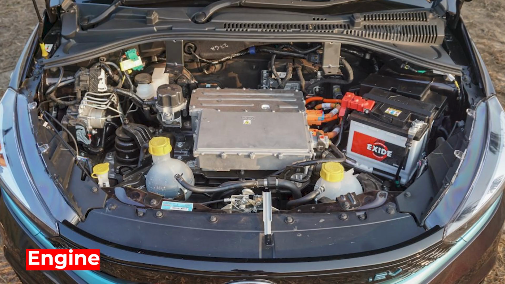It is equipped with a 1.2-liter Revotron 3-cylinder petrol engine, producing 86 PS at 6,000 RPM and 113 Nm of torque at 3,300 RPM. This engine offers a balance of performance and fuel efficiency, making it suitable for urban commuting.